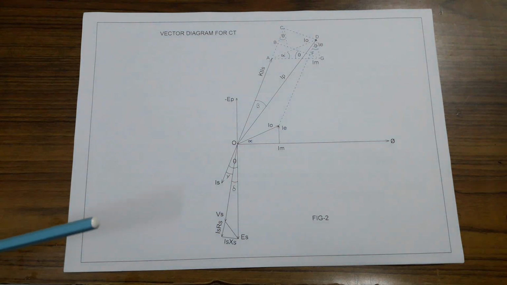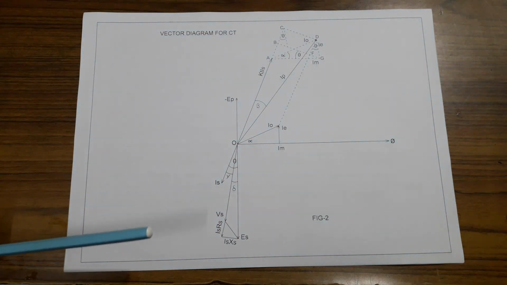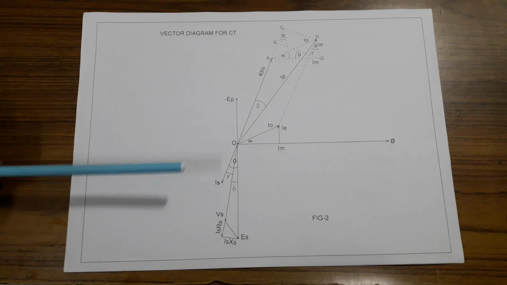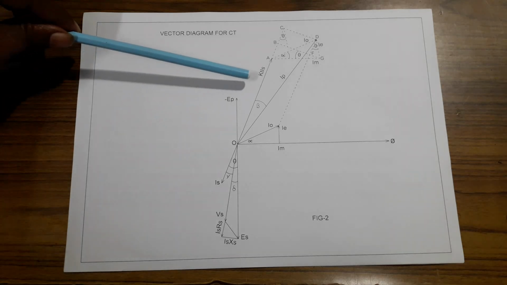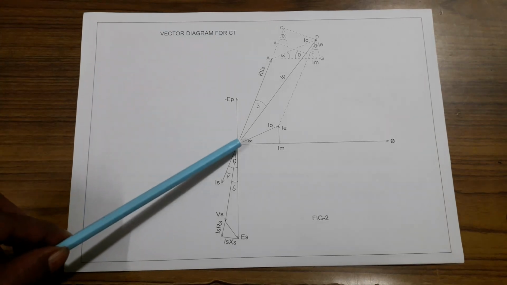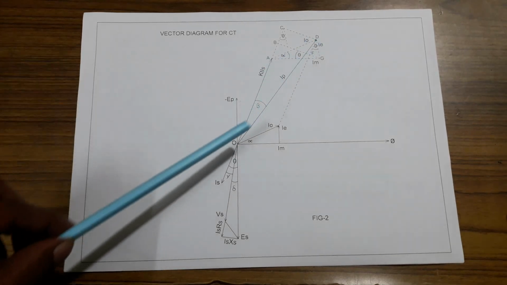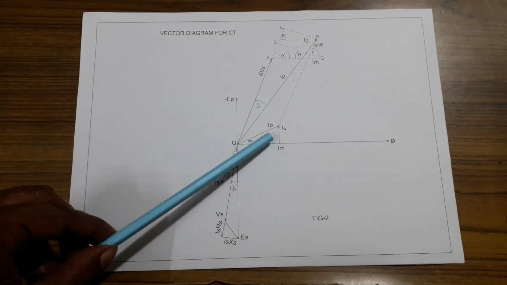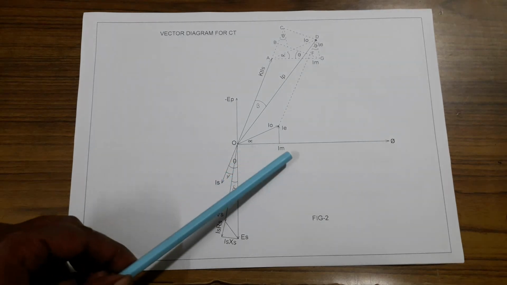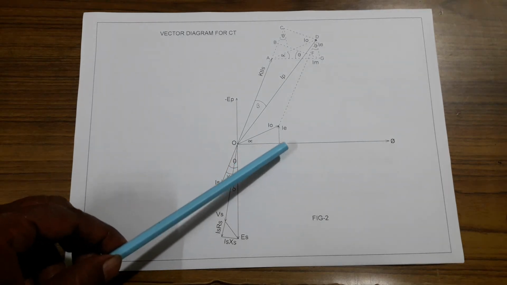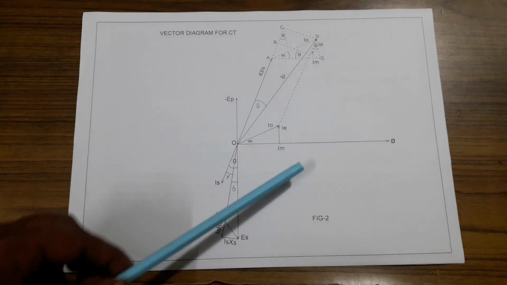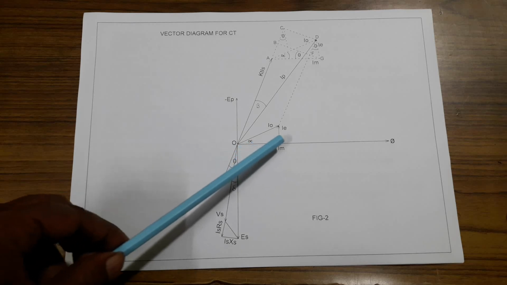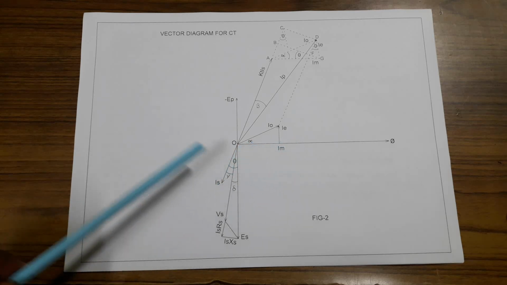Here I am introducing the vector diagram. Here is the secondary current IS, and this is taken reversed, KTIS, and here is the primary current IP, which is the resultant of KTIS and I0. IM is the magnetizing current, IE is the energy component of the exciting current, where I0 is the resultant of IE and IM.